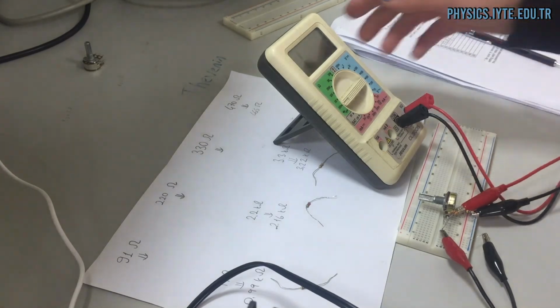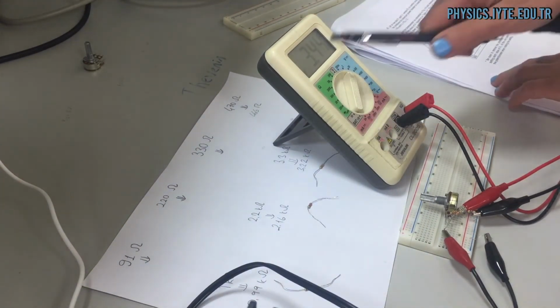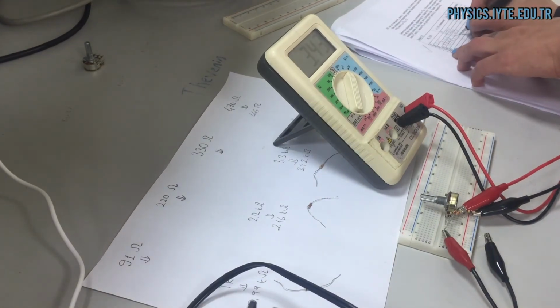And the corresponding voltage reading can be noted as 3.43 volts.